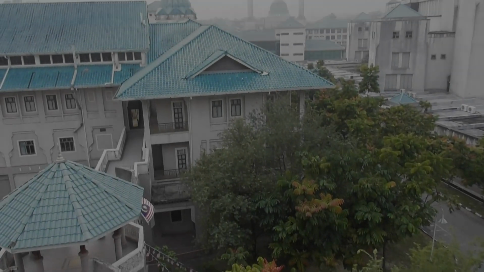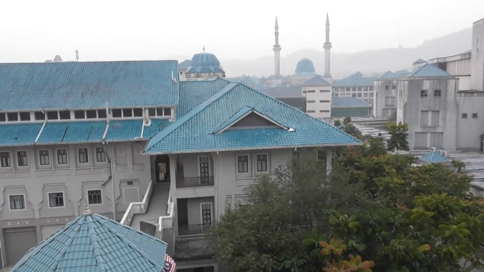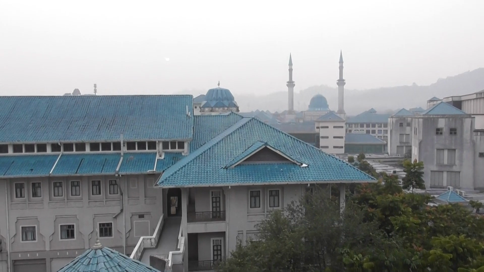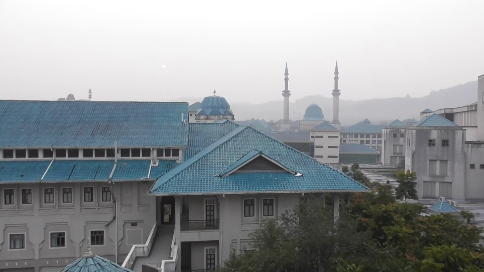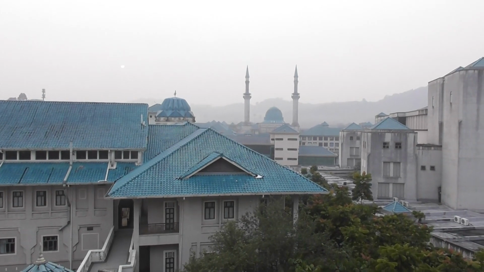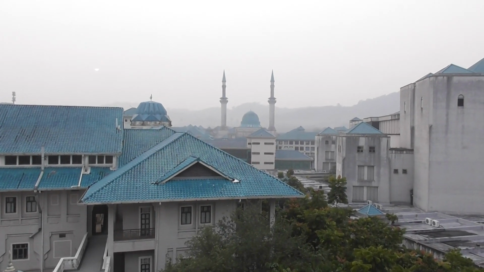It is 11th of September 2019, and yes, we are having a haze issue right now. You can see the visibility there.